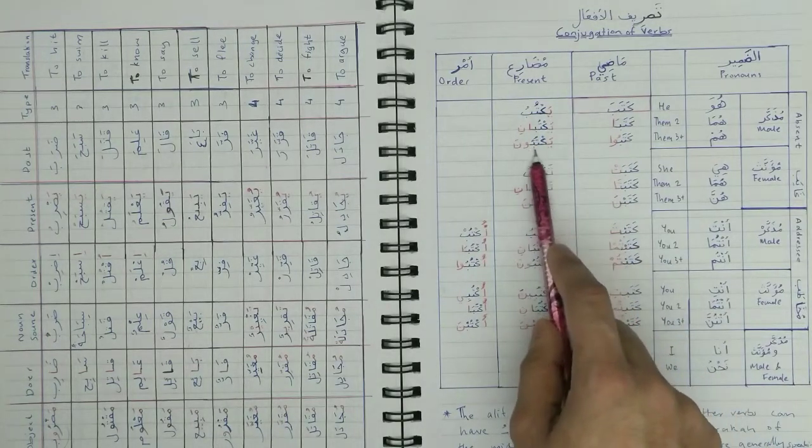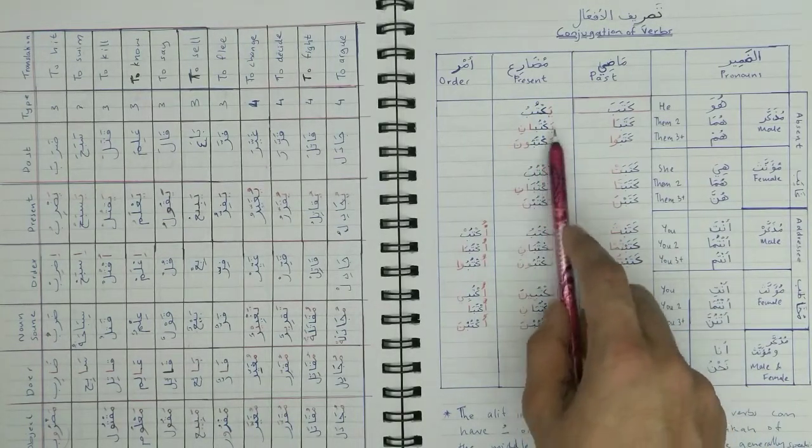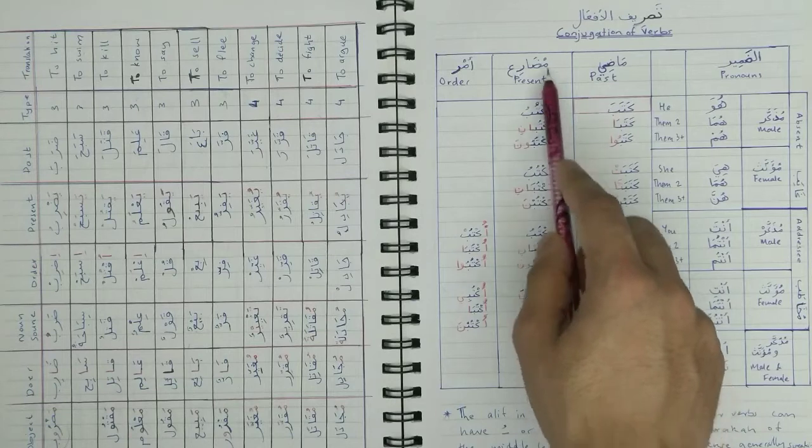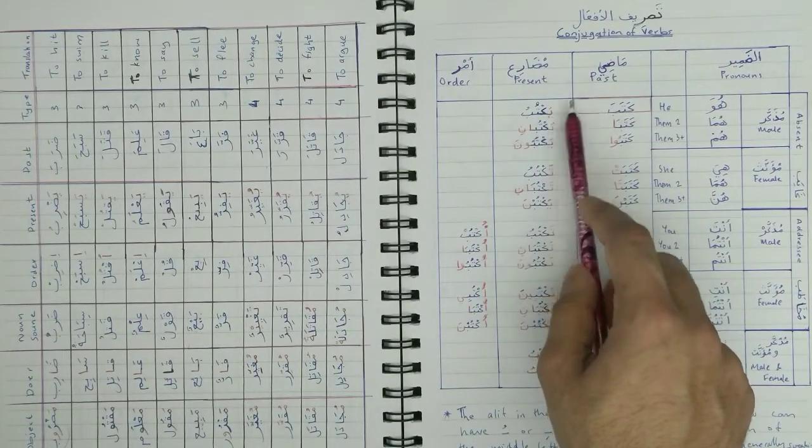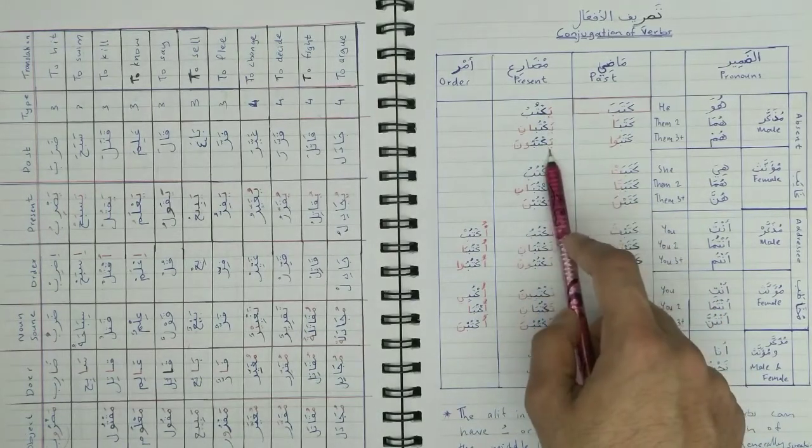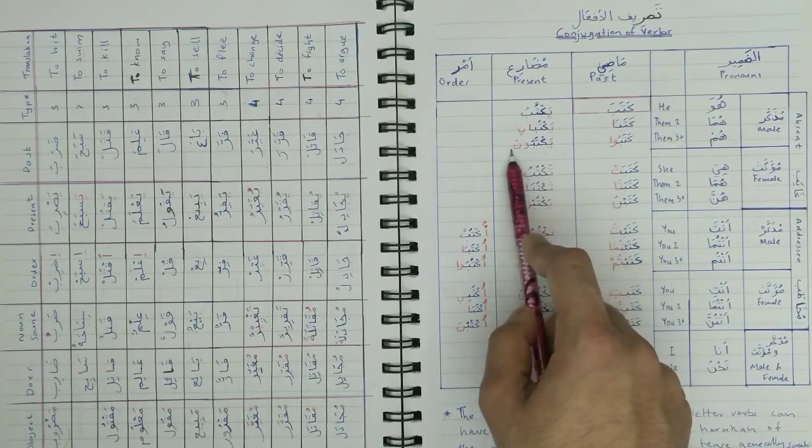And then to make it present tense, you just add a ya, so you're consistent with the present tense. So the ya at the front, and then you're adding a noon at the end.